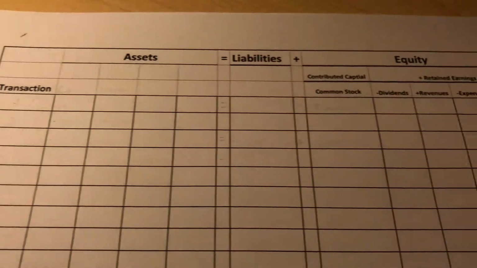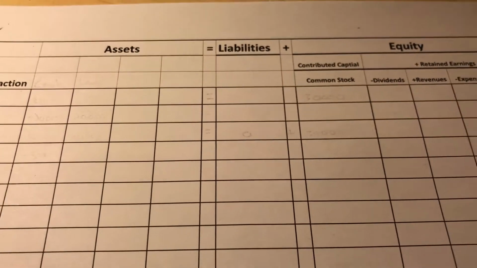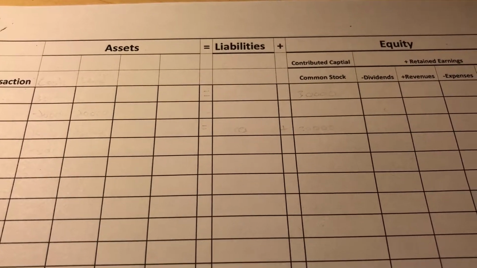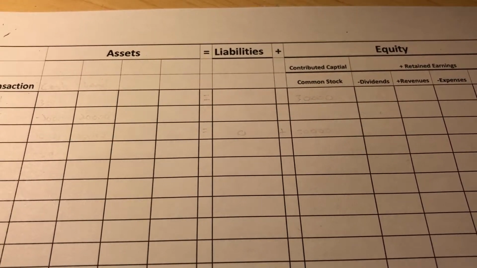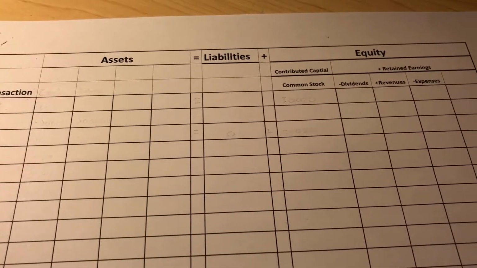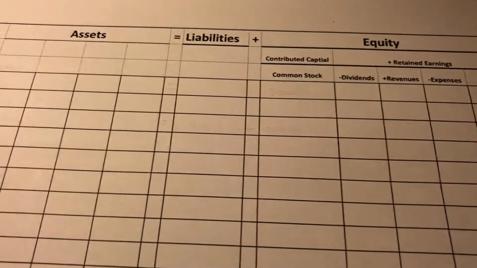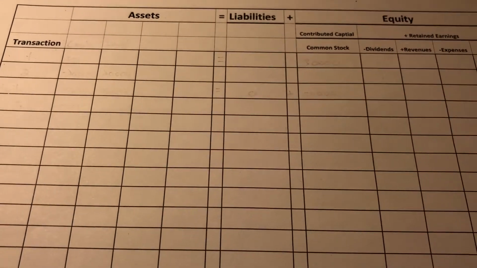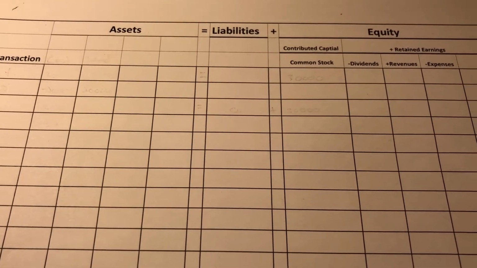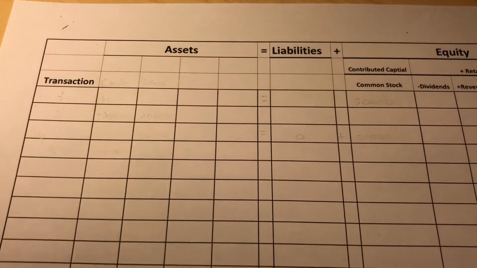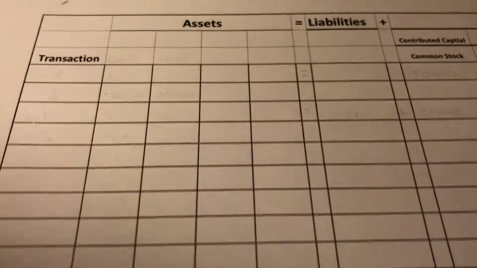So the very first transaction is Smart Touch Learning's a business, and they are starting their business, and for that they have somebody who's willing to invest $30,000 into their business. So basically we're getting cash as Smart Touch, and we're going to give away common stock. So let's get that recorded.